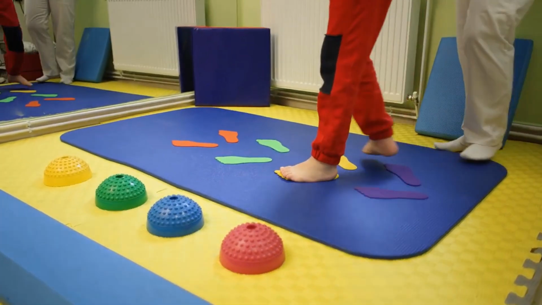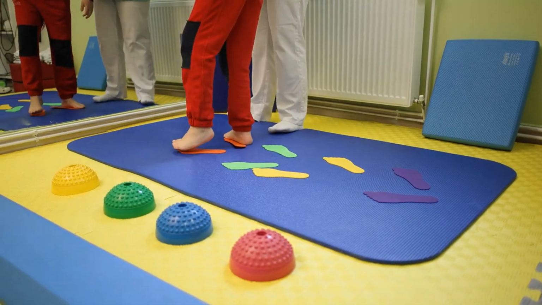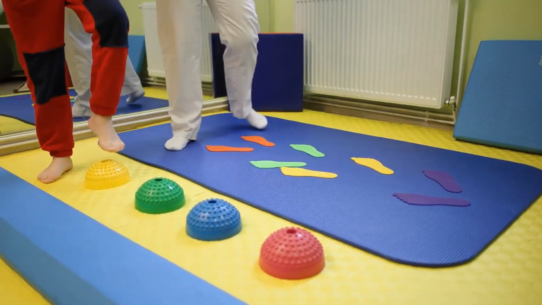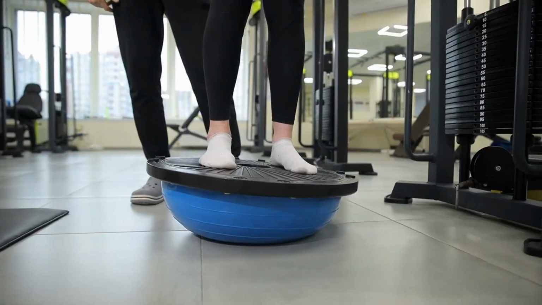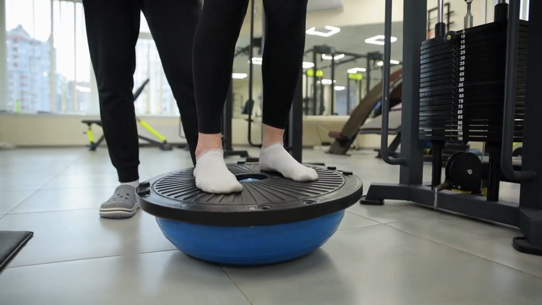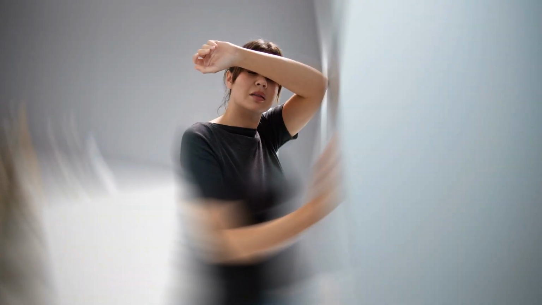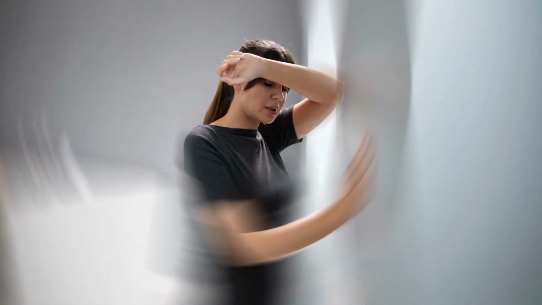Now let's look at how we maintain equilibrium. To stay balanced while standing, the brain requires input from at least two of the following three senses. First, proprioception, which is the internal sense of where our body parts are in space. Second, vestibular function, which uses the inner ear structures we've identified to monitor head position. And third, vision, which allows the eyes to monitor and help adjust the body's position.